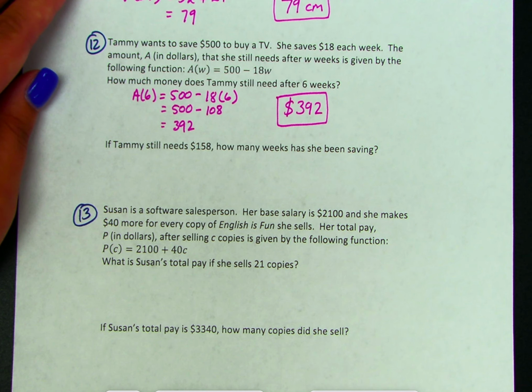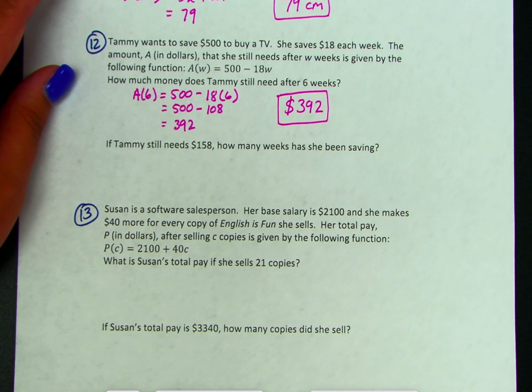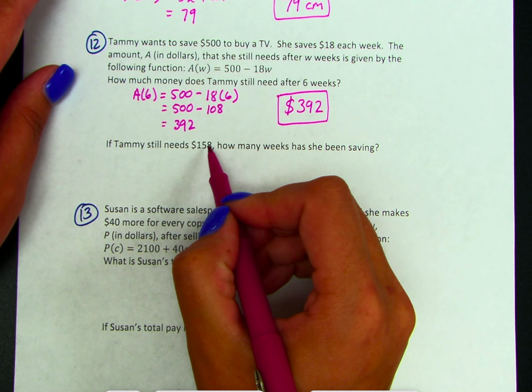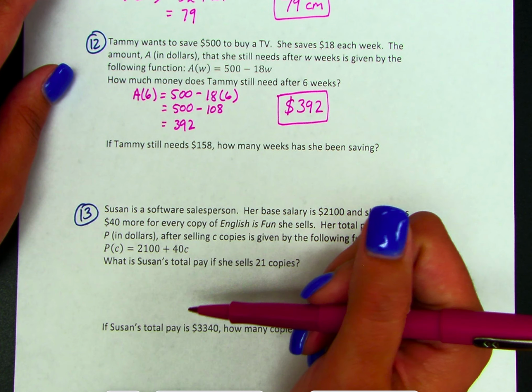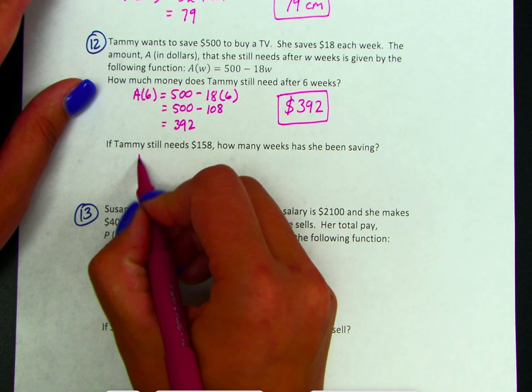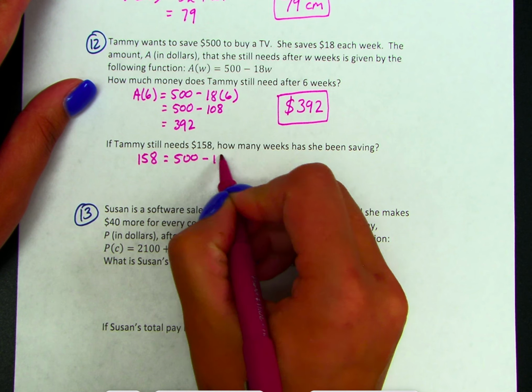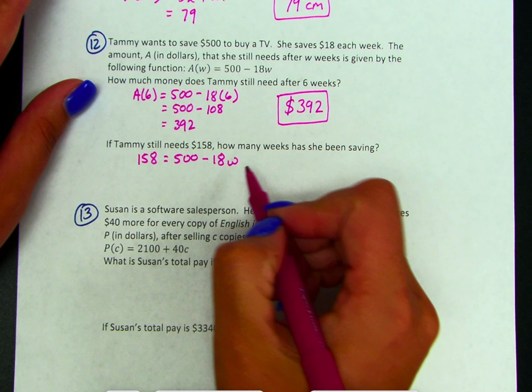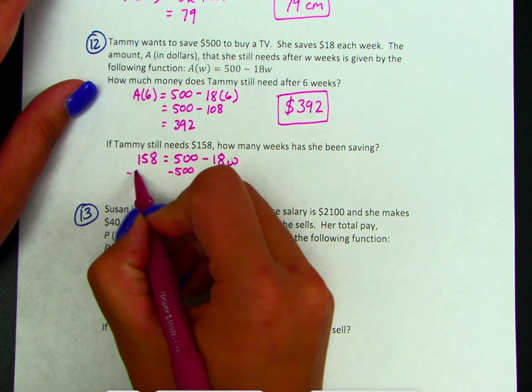The second part of this question says, if Tammy still needs $158, how many weeks has she been saving? All right, so this time they're giving us the amount that she has. So that means that instead of replacing the W in this equation, I need to replace this part because that represents the amount. So this time I'm going to set 158 equal to 500 minus 18W. Now we have to get the W by itself. So to start with, I'm going to subtract the $500 over.